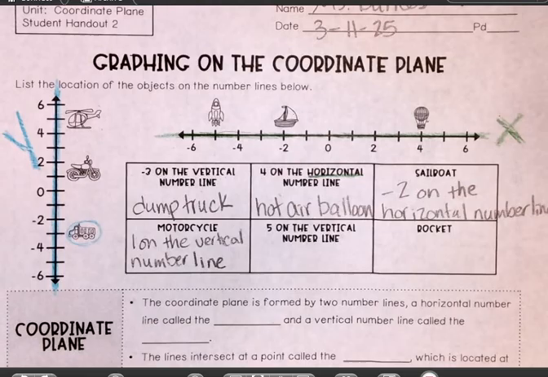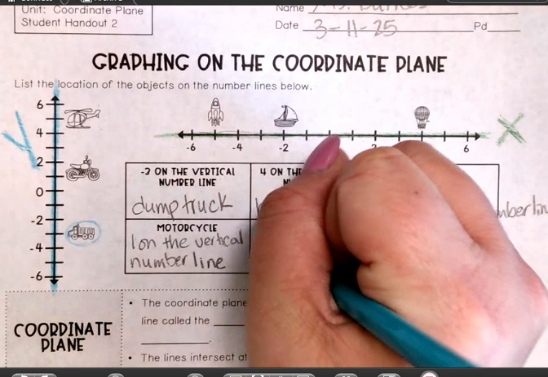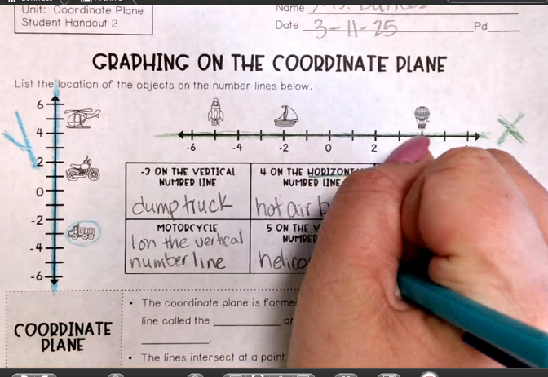What's located at 5 on the vertical number line? Callan? Okay, tell me why. You're right, but why? Okay, there's a couple of things.